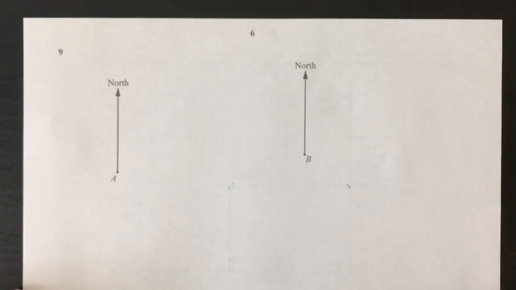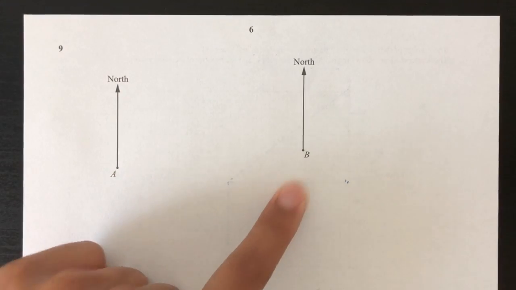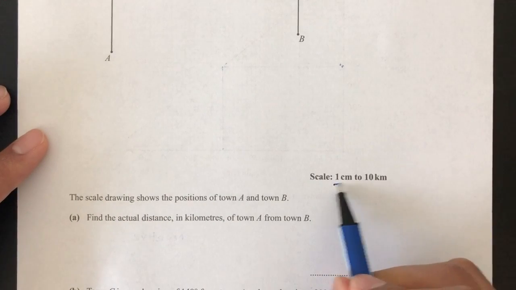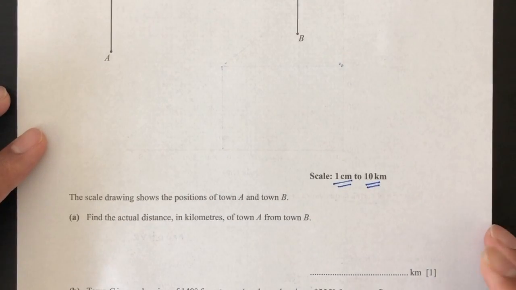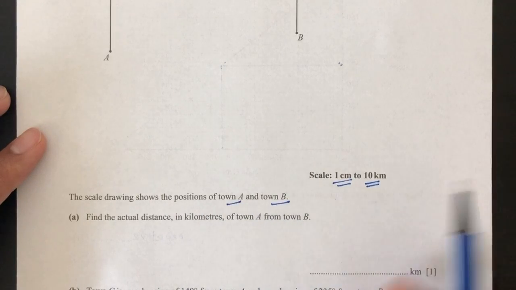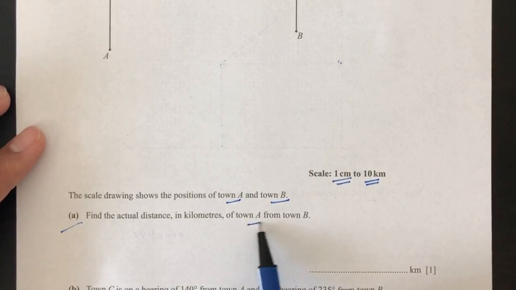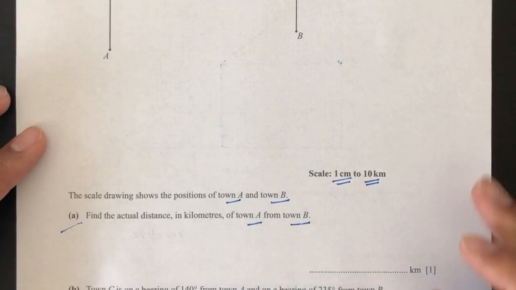So let's see, what do we have here? Here we have two north lines from A and point B. We have a scale of 1 centimeter to 10 km. The scale drawing shows the positions of town A and town B. So part 1, find the actual distance from town A to town B.